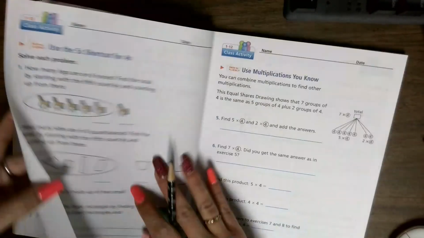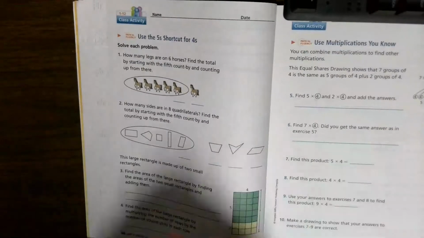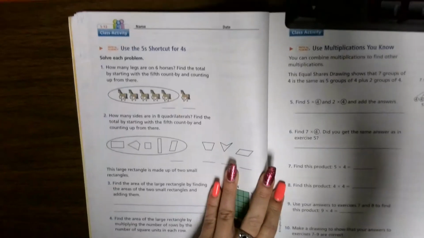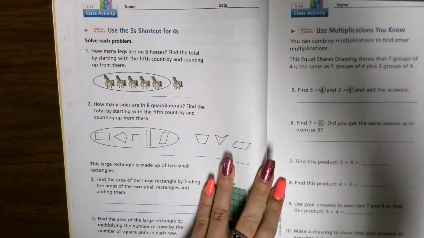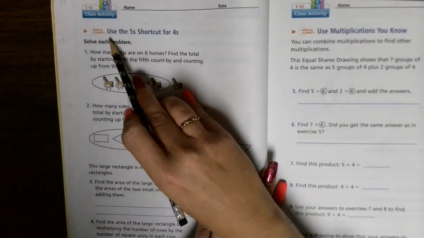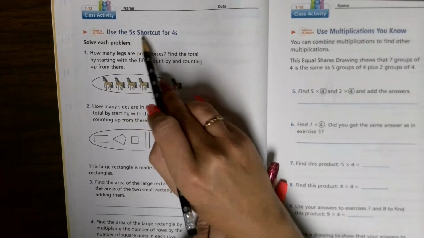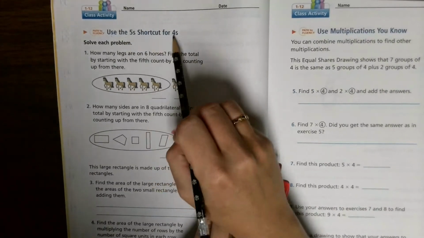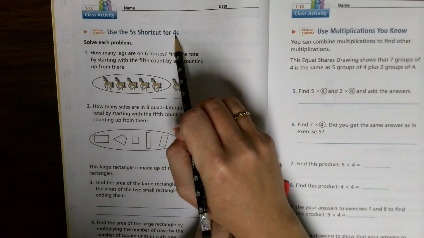Then you are going to complete page 56. So it says at the top that you are going to use the 5s shortcut for 4s. Now, before we even get into it, let's really think about this. Use the 5s shortcut for 4s. What does that even mean? 5s are very close to 4s. In fact, it's only 1 away.